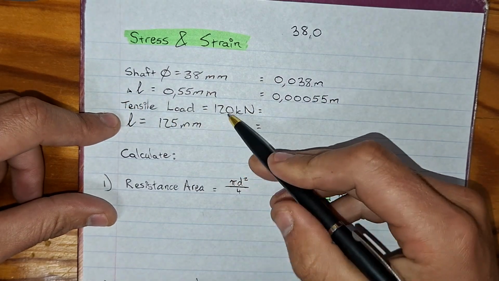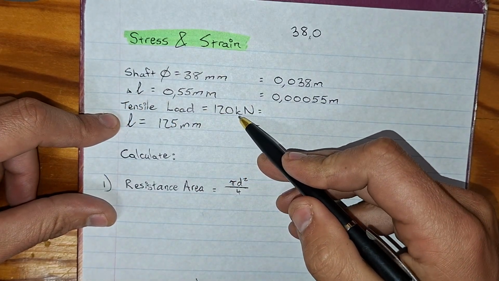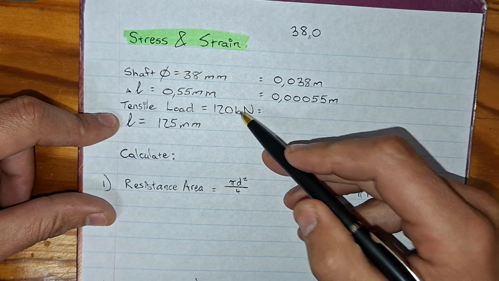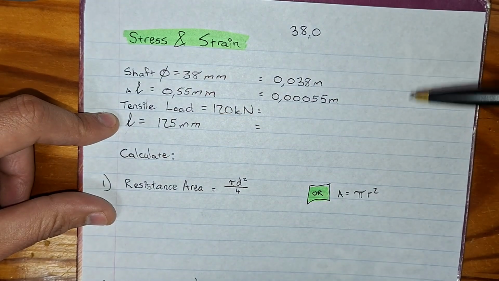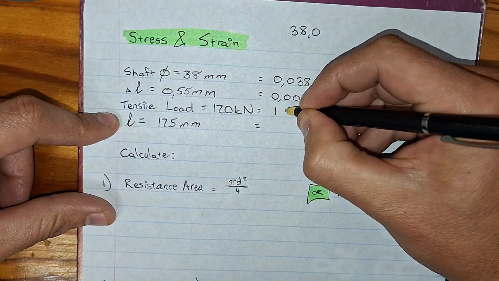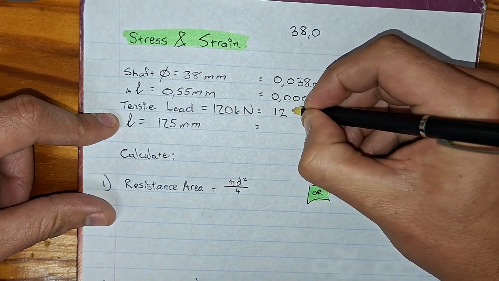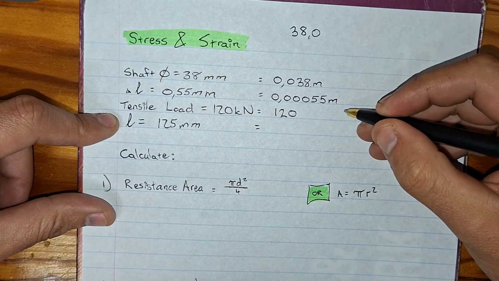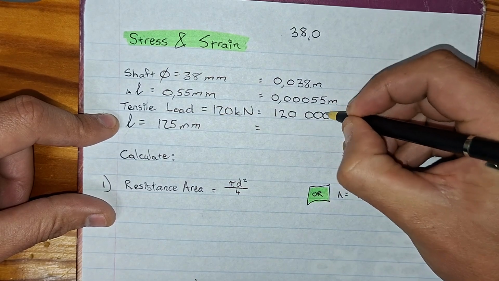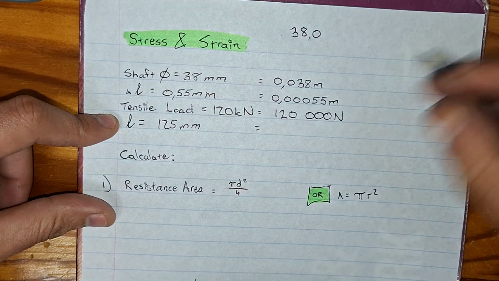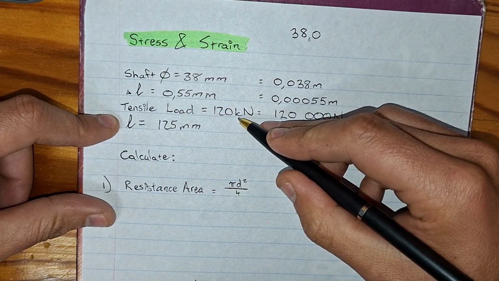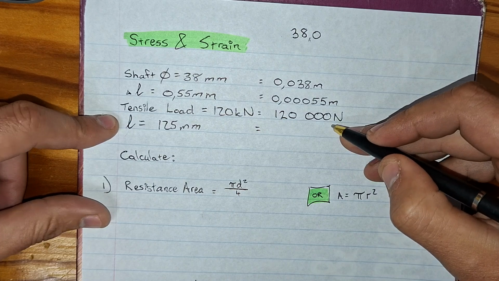Next, the tensile load is 120 kilonewton. Kilo means it has a value which is multiplied by 1,000. So if we convert this to standard units, it will be from 120 kilonewton to 120,000 newtons. Add the units after. We got rid of the K, the kilo, by adding 3 zeros.